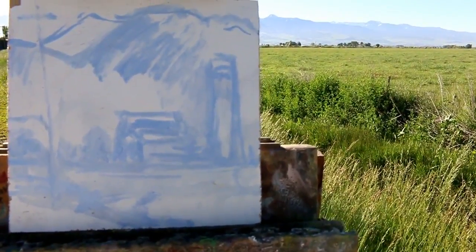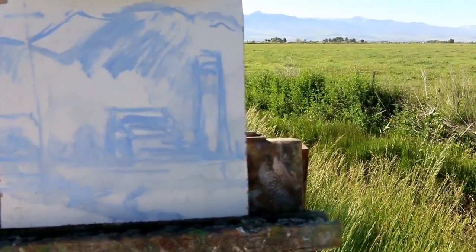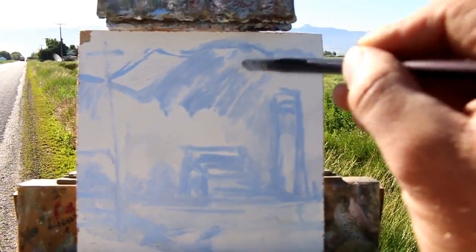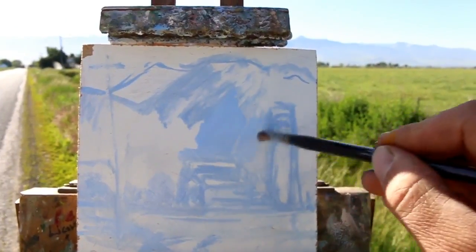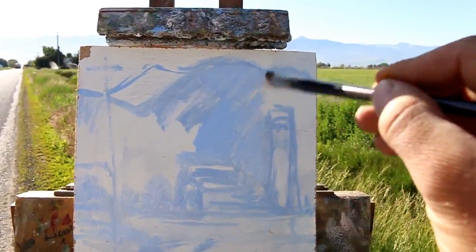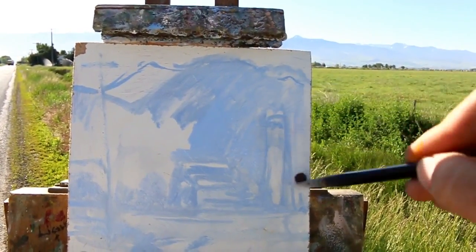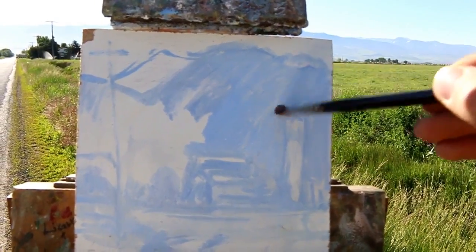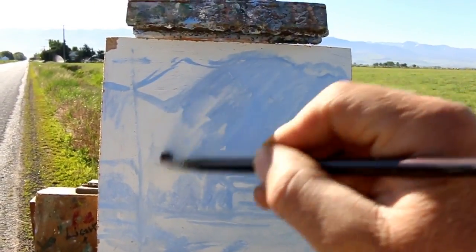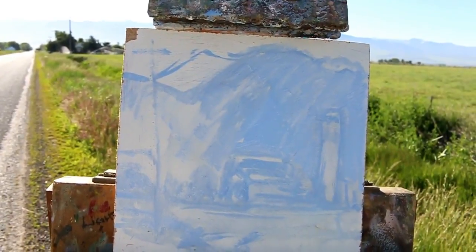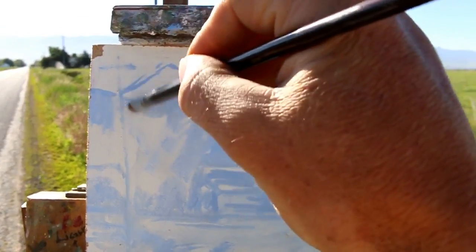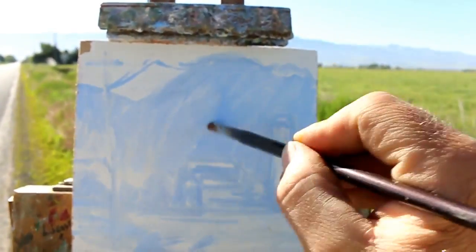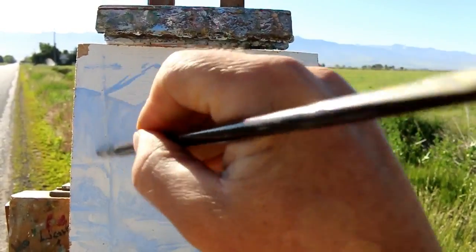Turns out that they're fans of my art, and this is her dad's farm. And she wants first chance to buy it when it's done. So I feel a tiny bit of an obligation to be a little bit accurate, but I'm still going to paint it however I want.